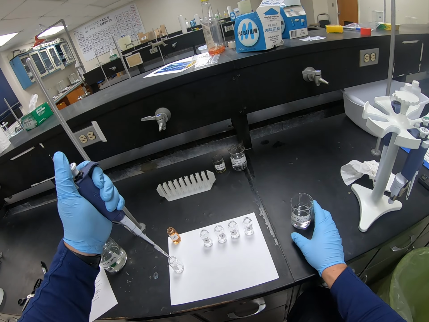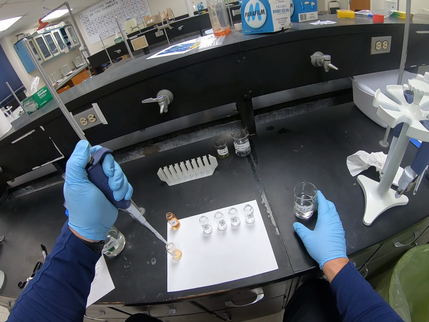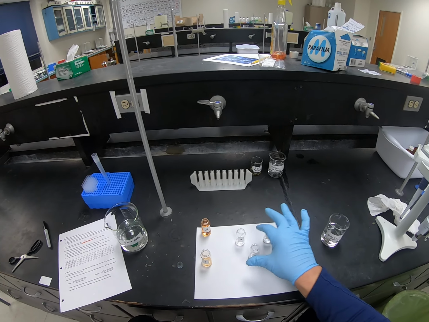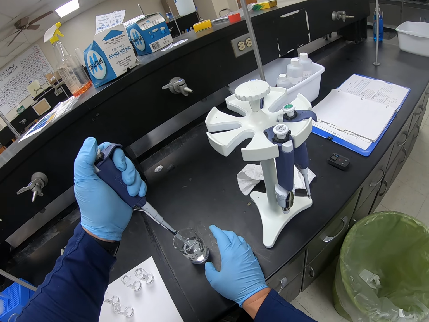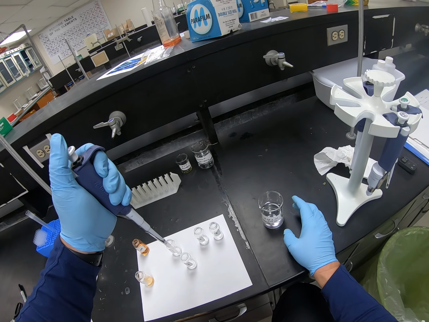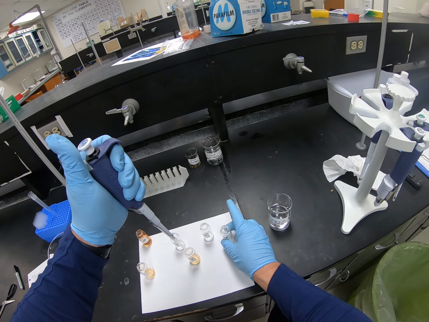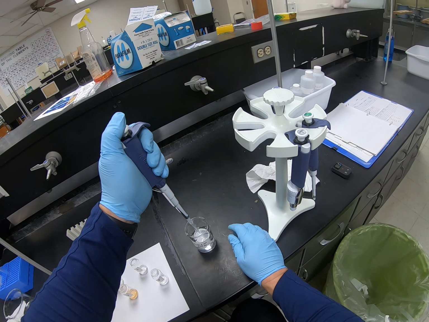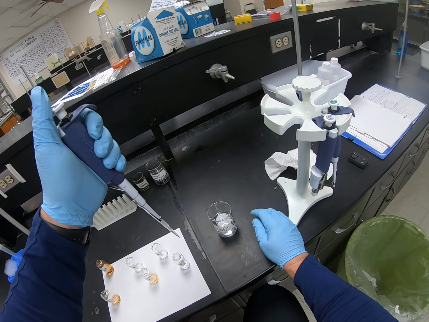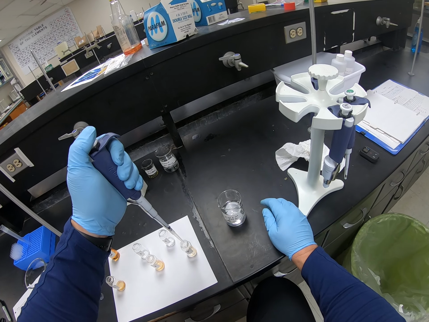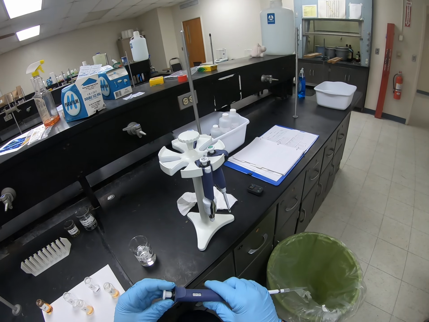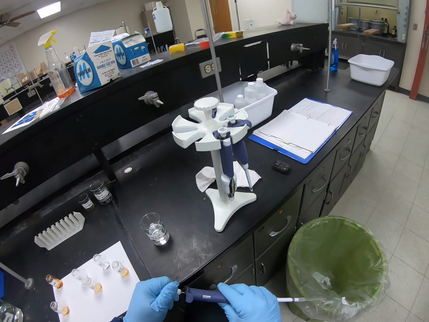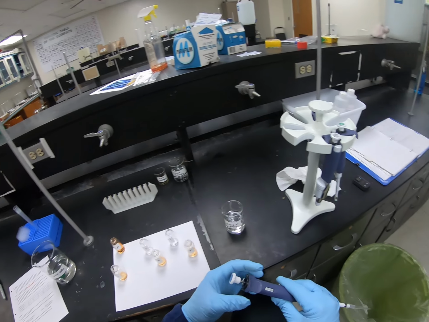The moment it hits that, it should start forming color, and it does. It gives me some color. The next one that needs 1/2 ml is number 3, so I'm going to put 1/2 ml in 3. And then I also need 1/2 ml in number 5, because 5 is going to need a total of 2.5. For number 5, I'm going to keep that tip on there because I'm going to reuse it. And now I need to add the 1 ml volumes to the different tubes.